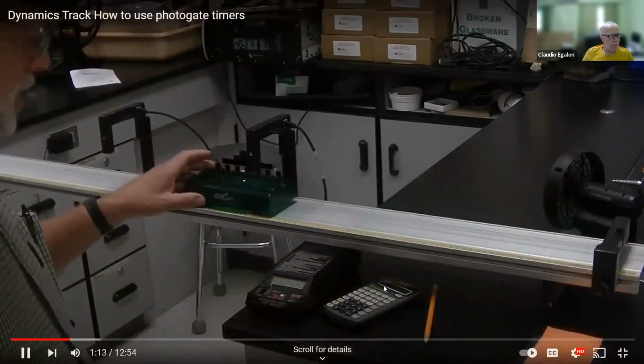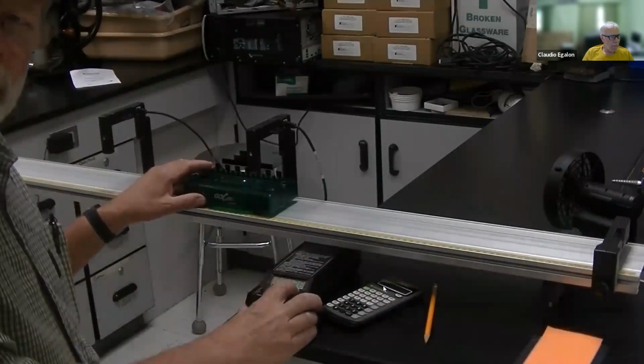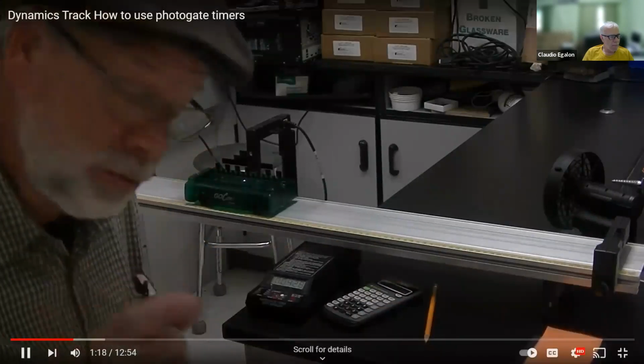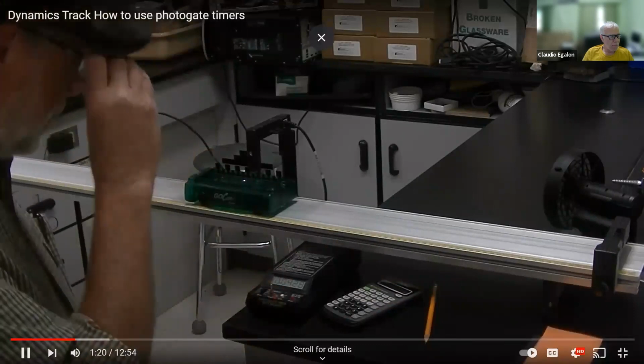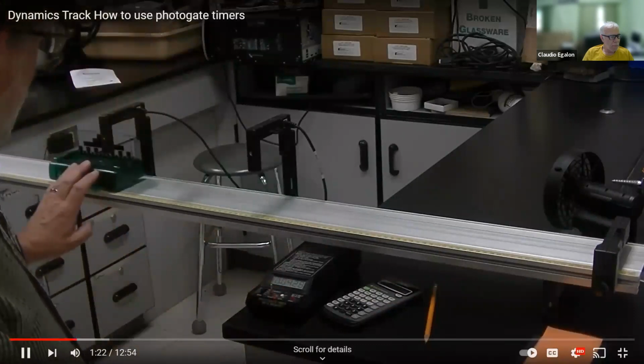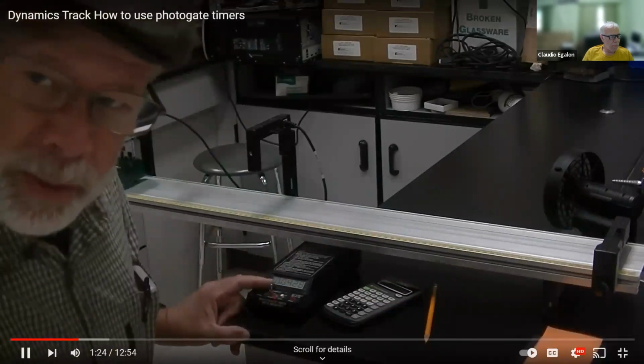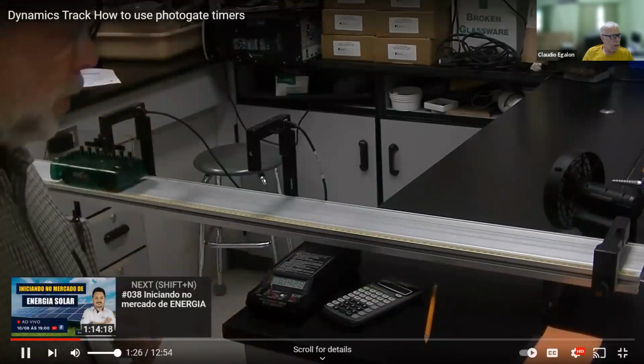When this first photo gate is blocked, the time that it's blocked for, the time it takes that 2.5 centimeters to go through it, is given here. When it goes to the next one, you don't see a change in the display.